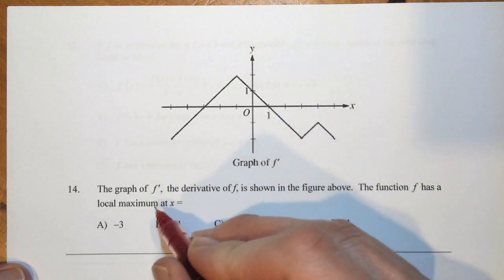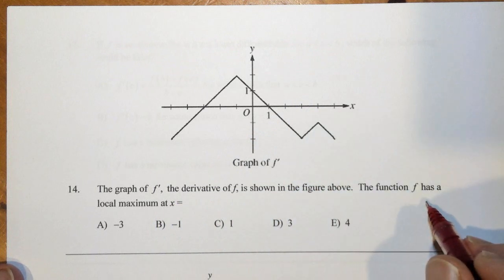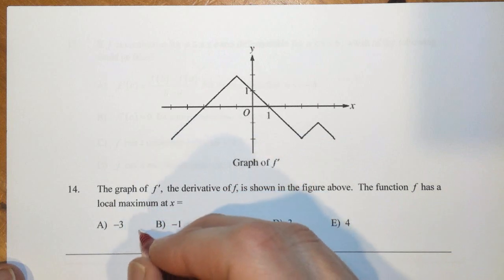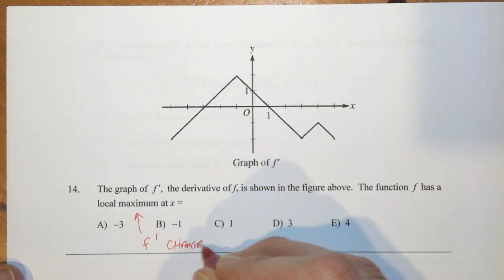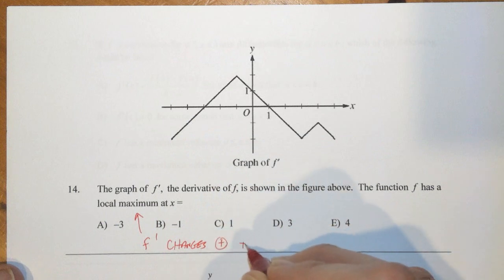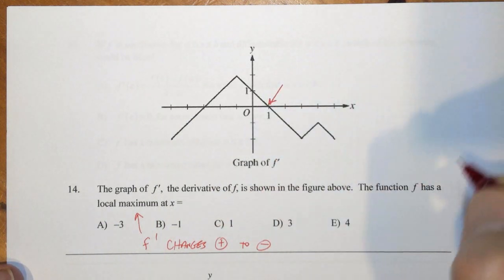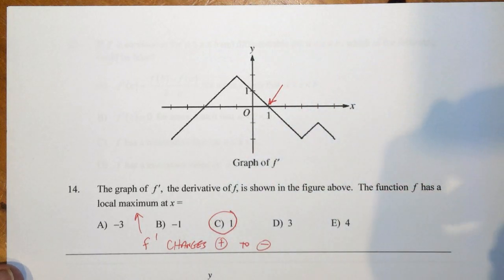Problem 14 gives us the graph of f prime. All right, so we have our derivative shown right here. The function f has a local max when... All right, so the max is going to happen when f prime changes. How does it change? It has to change from a positive to a negative. And that change happens right there when x is 1. So the answer is C.